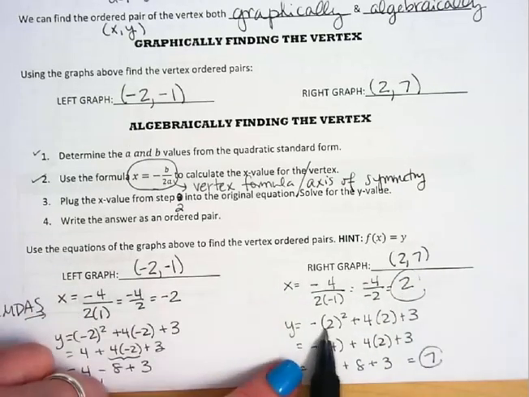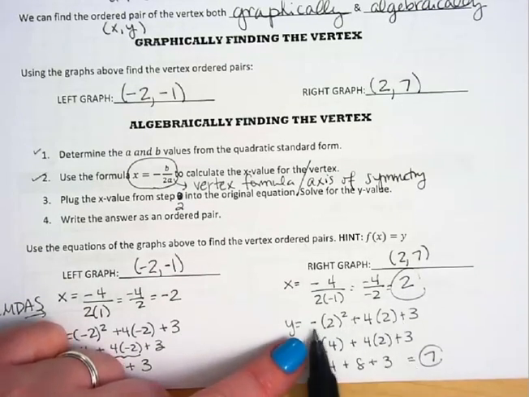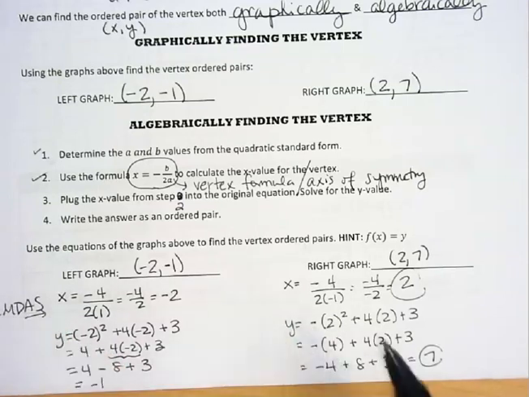And then here's where I've taken that positive 2 and plugged it into my equation. We want to be careful about this negative in front. Unlike the previous problem, this negative is not being squared. Only the 2 that I plugged in for x is being squared.